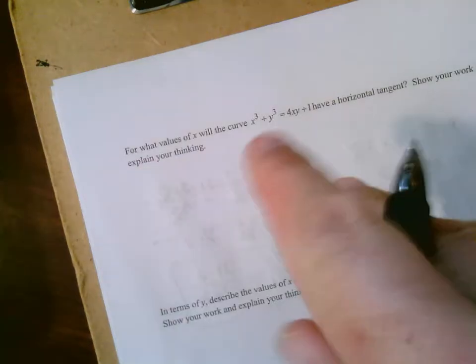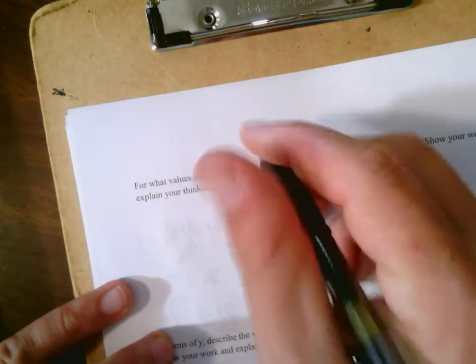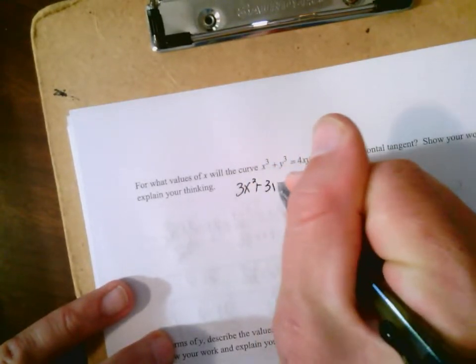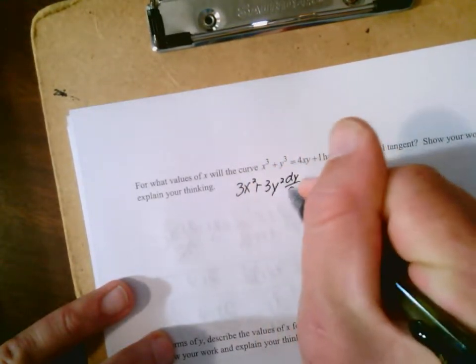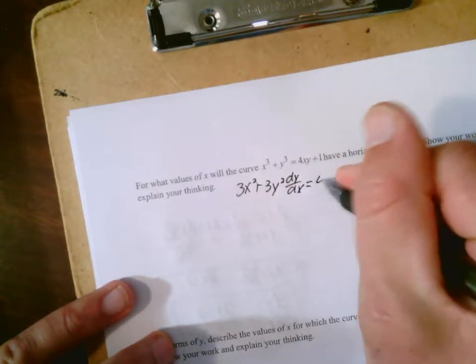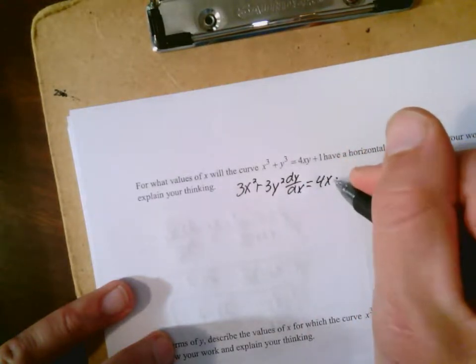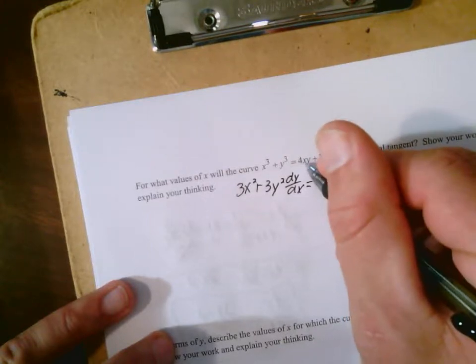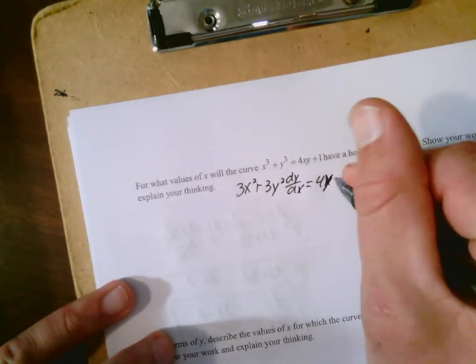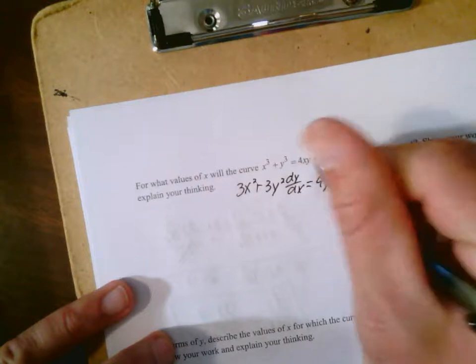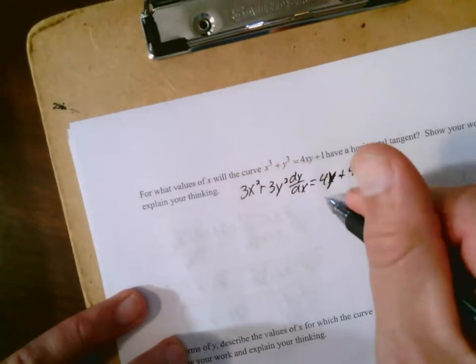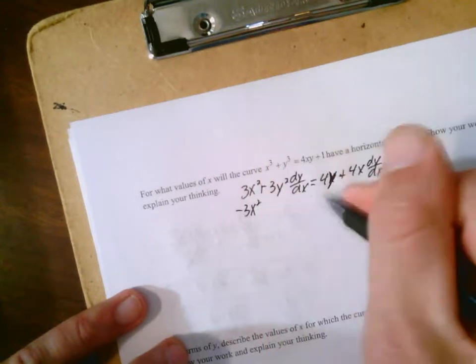Now what values of x will this have a horizontal tangent? Take the derivative, set the derivative equal to 0: 3x squared plus 3y squared dy dx for y. Derivative of 4xy, derivative of 4x is 4 times y plus 4x, derivative of y is dy dx. So now we want to simplify.